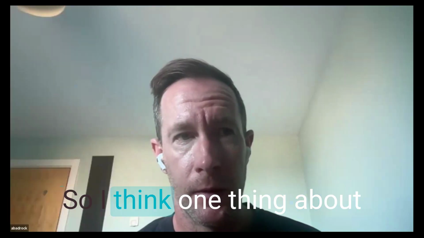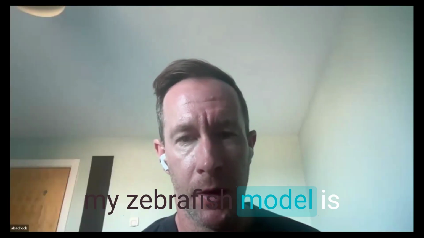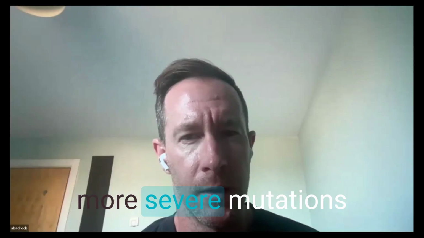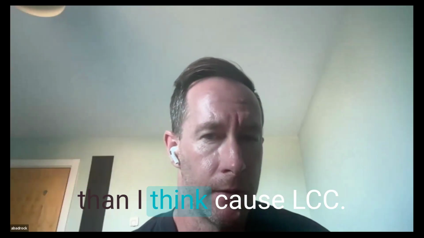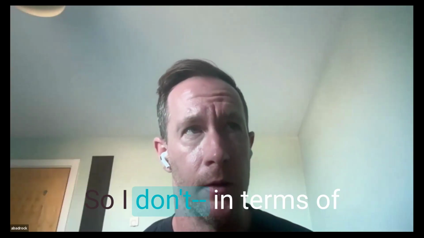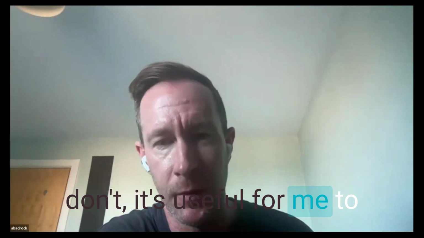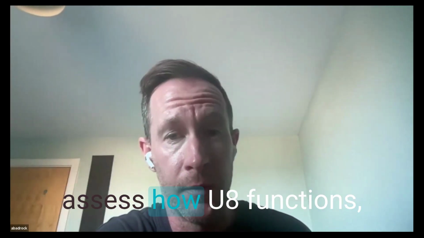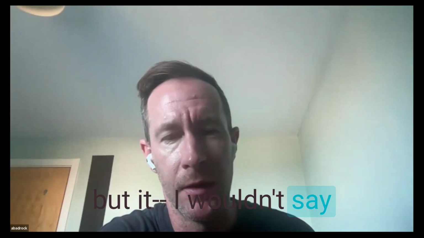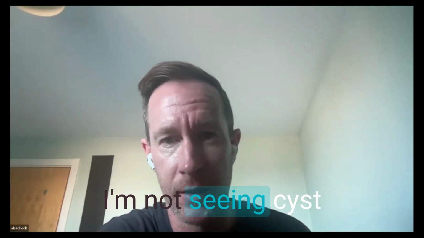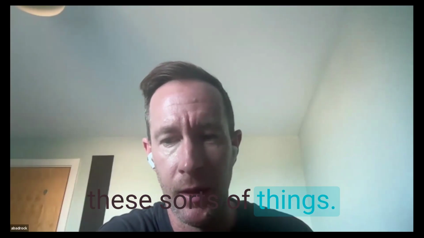So I think one thing about my zebrafish model is I'm working with much more severe mutations than I think cause LCC. In terms of the defects I'm seeing, it's useful for me to assess how U8 functions, but I wouldn't say I'm modeling LCC. I'm not seeing calcification. I'm not seeing cyst formation in the brain, these sorts of things.